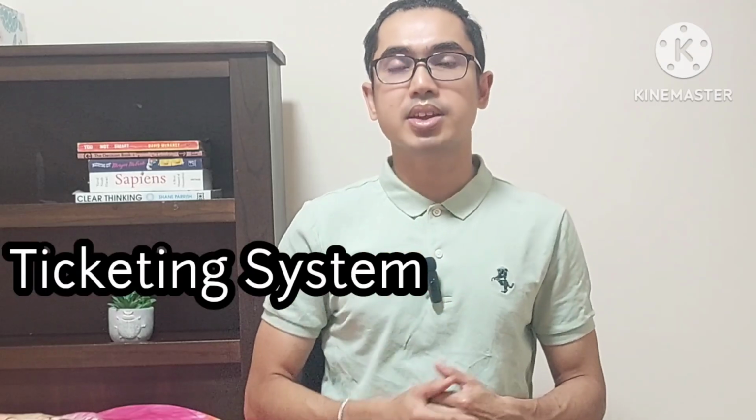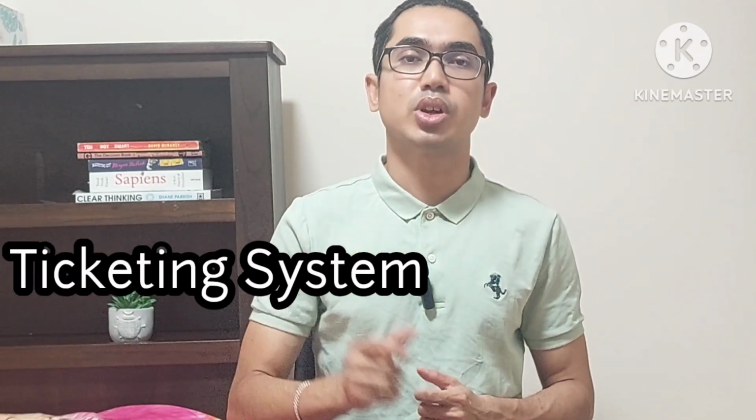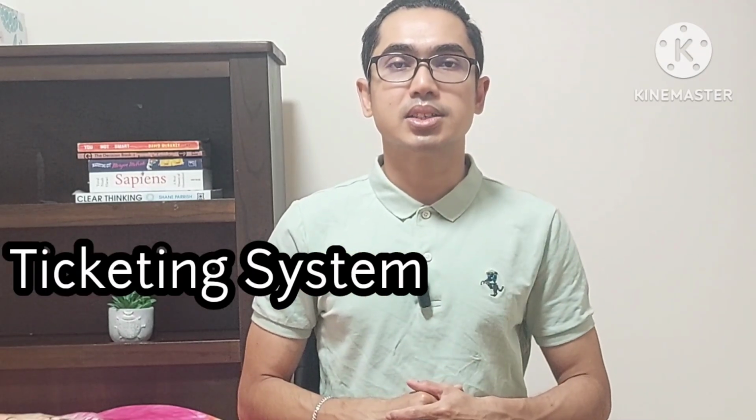Now let's jump on to the next topic, that is, what is a ticketing system? So our ticketing system is a software tool used by the IT support team to resolve different problems and incidents. So in my workplace, I used the FreshService ticketing system. Although there are a lot of ticketing system software, we use FreshService.